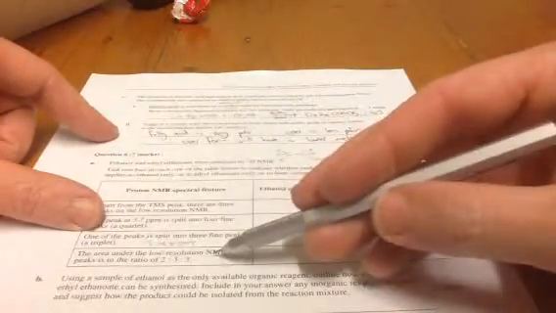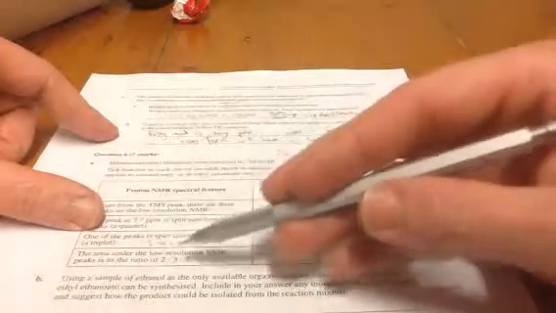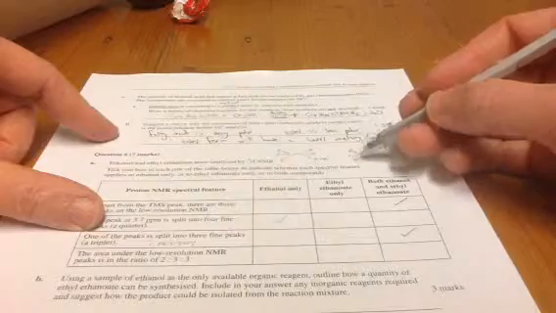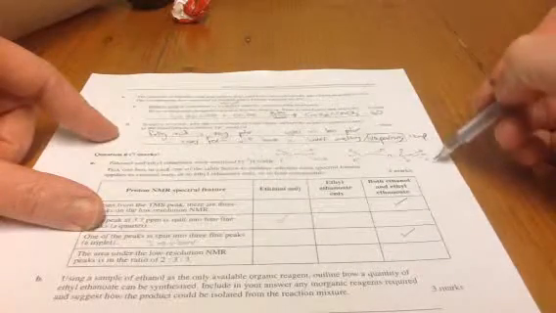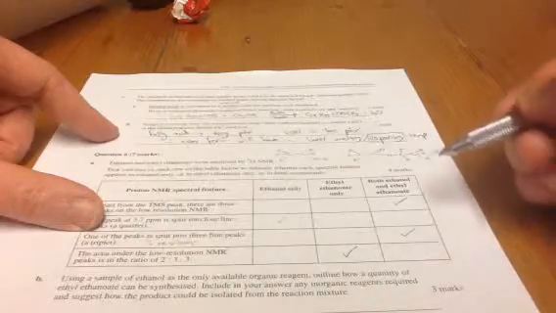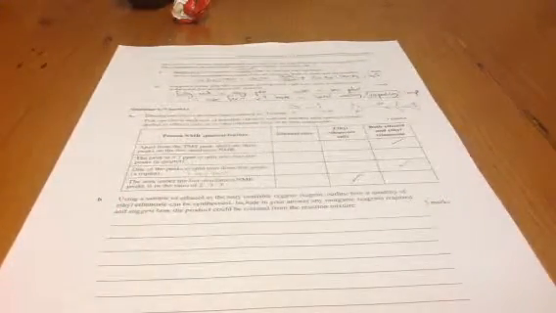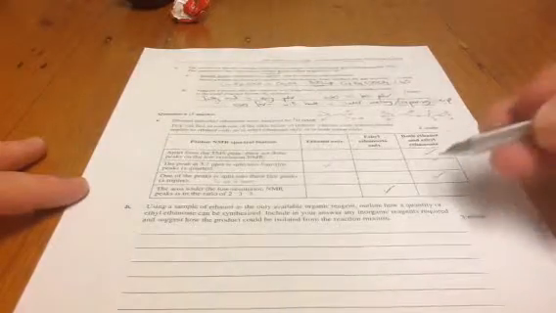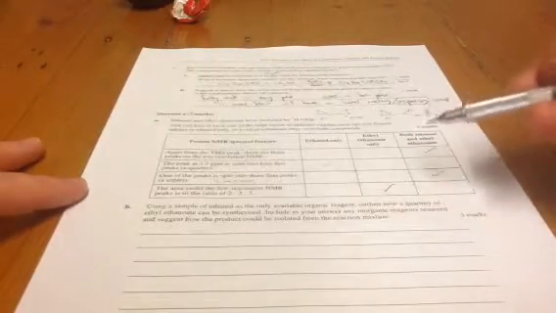Alright, and when we look at the peak area, 2 to 3 to 3, and we look here, 3, 2, 3, so that is ethyl ethanoate only. The next question is a really pretty pathways question, and it asks you to come up with a pathway telling us how you would turn a sample of ethanol into ethyl ethanoate.